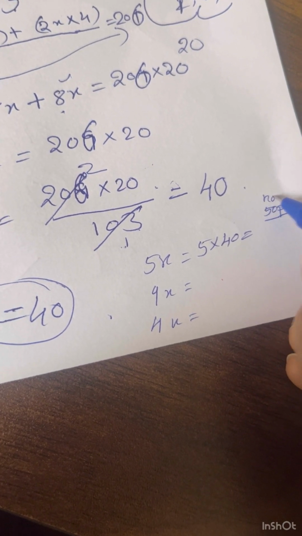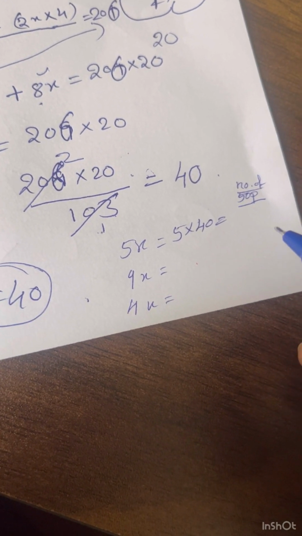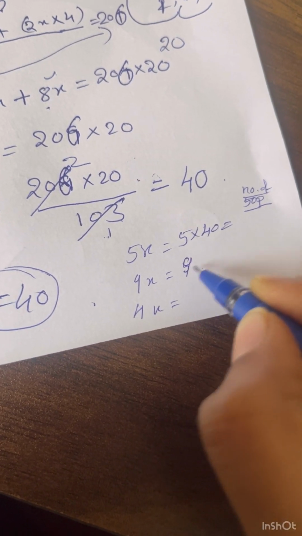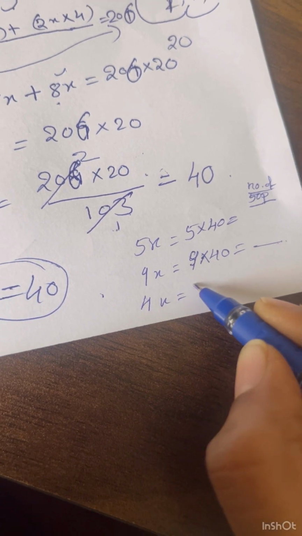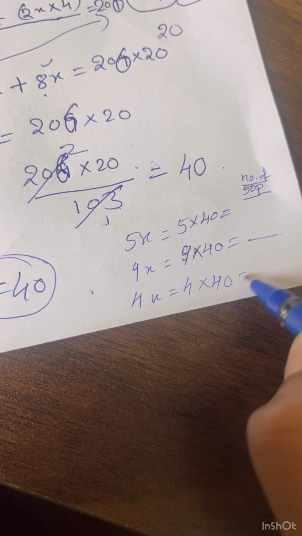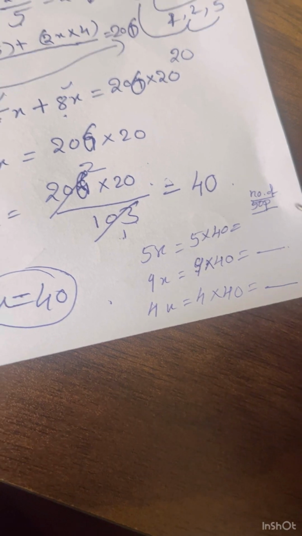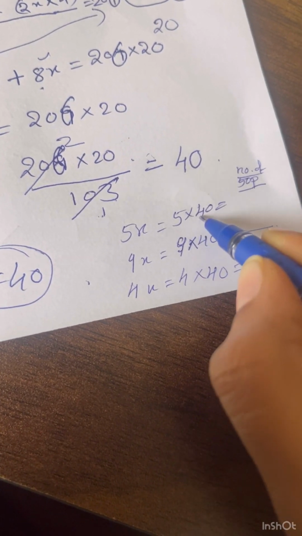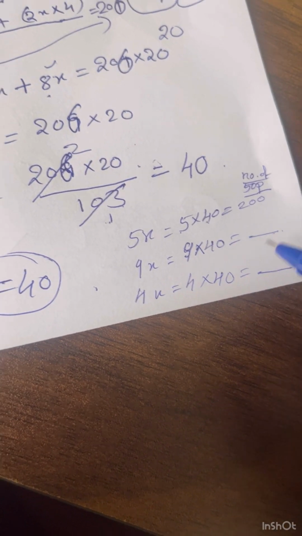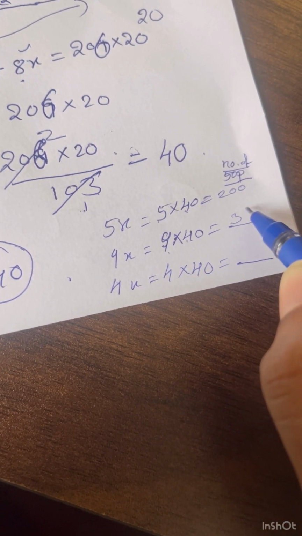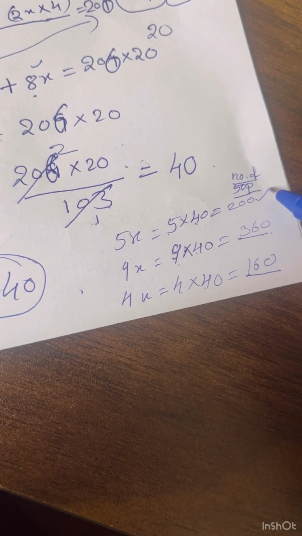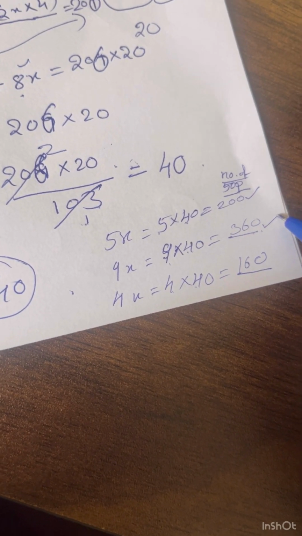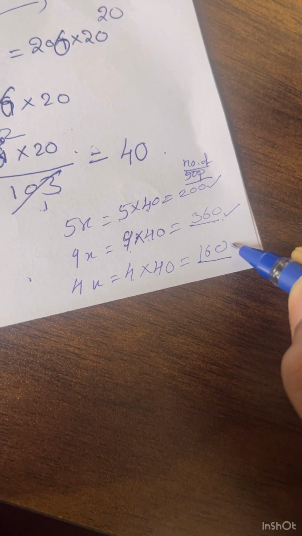Substitute 40 for x to get the number of 50 paise coins, the number of 25 paise coins, and the number of 10 paise coins. How many 50 paise coins are there? 5 fours are 20, so 200. 9 fours are 36, so 360. And 4 fours are 16, so 160. So this many: 200 50 paise coins, 360 25 paise coins and 160 10 paise coins are there in the bag.